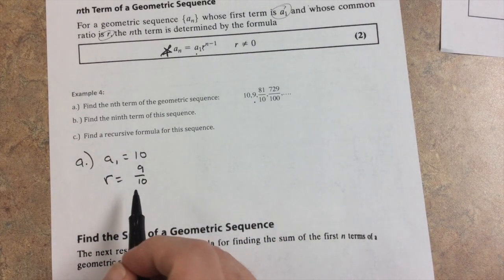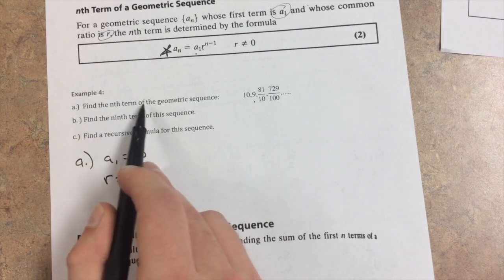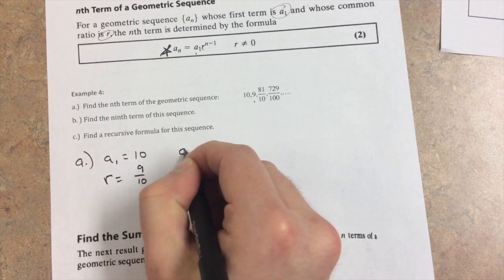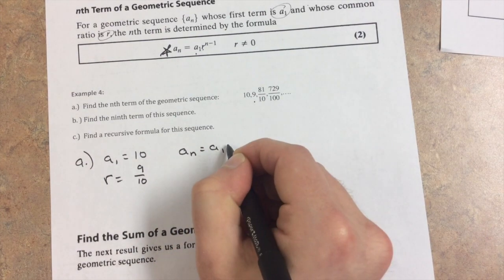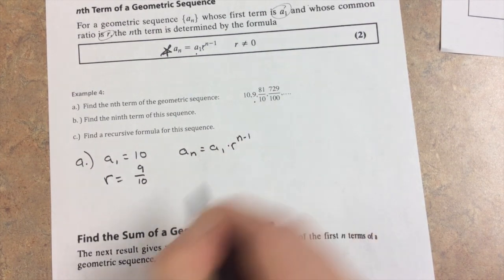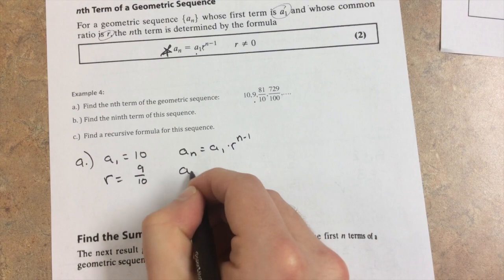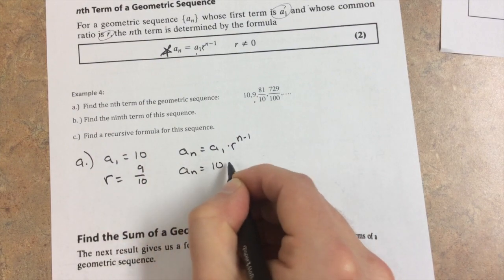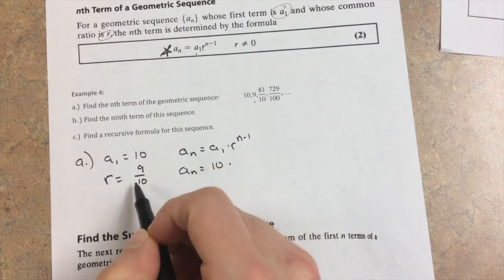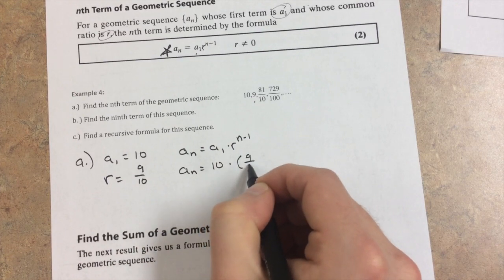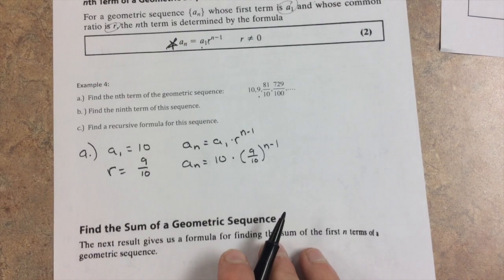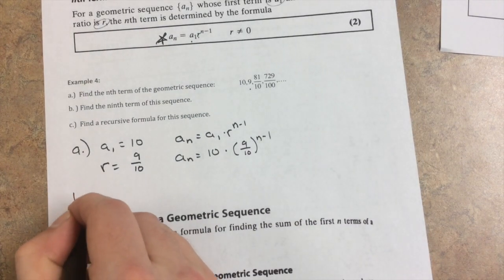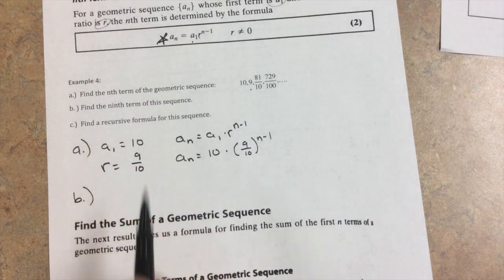So if I want to plug this into the formula to find the nth term, a sub n equals the first term times r to the n minus 1. That's the formula. So a sub n equals 10 times, what's our ratio? 9/10 to the n minus 1. So that's A.